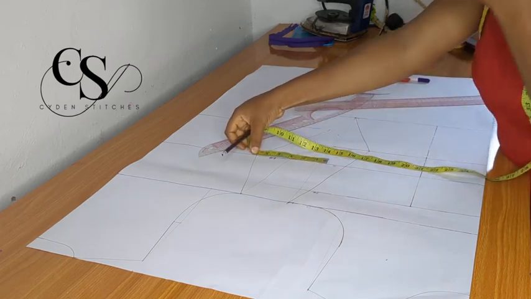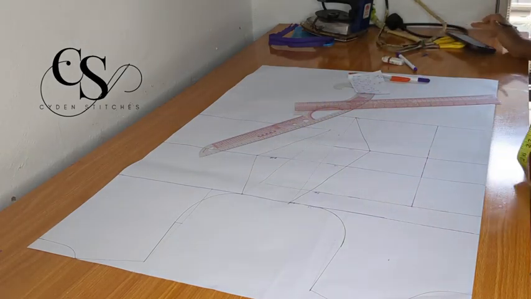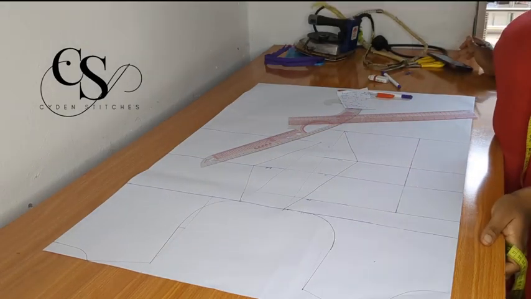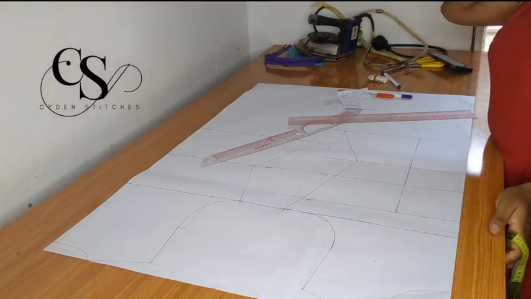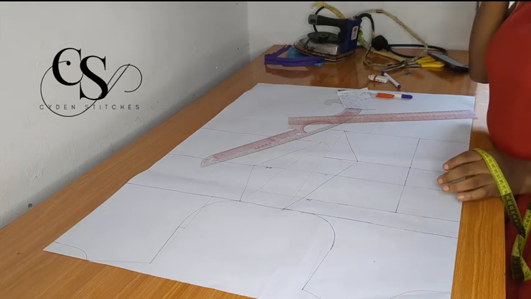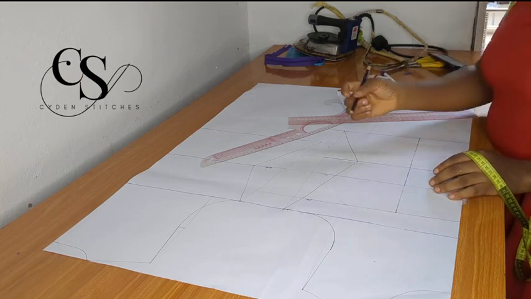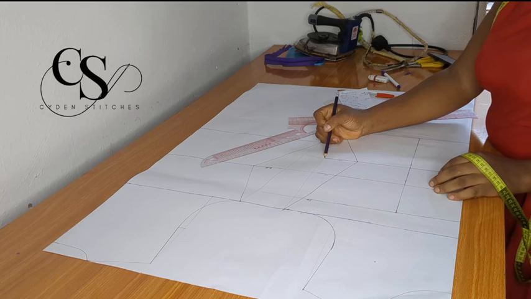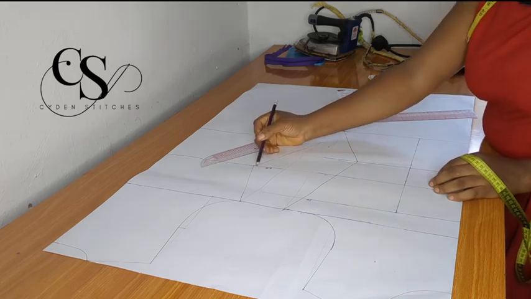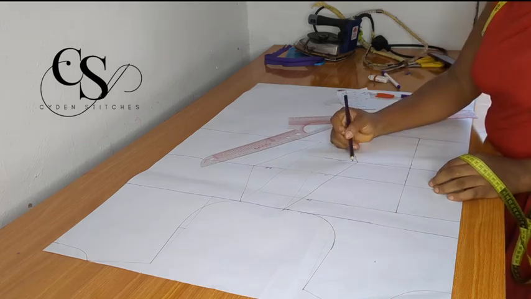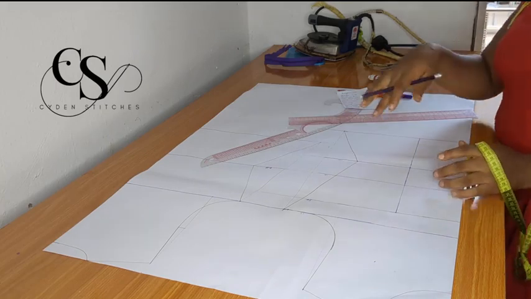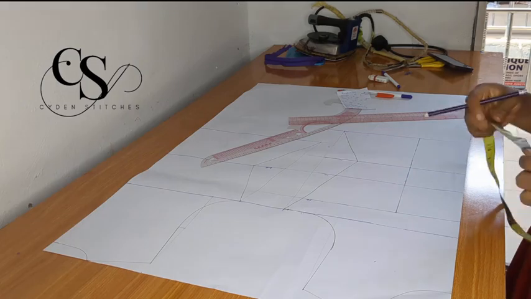I have 5.5. So 5.5, I will divide into 6. 5.5 divided by 6. Whatever I have is my dart intake for this pattern. This is because I'm using the subtraction method. When I measure what I have from this line to this line, whatever I have from here plus here, I'll divide into 6. Then that would be my dart intake.